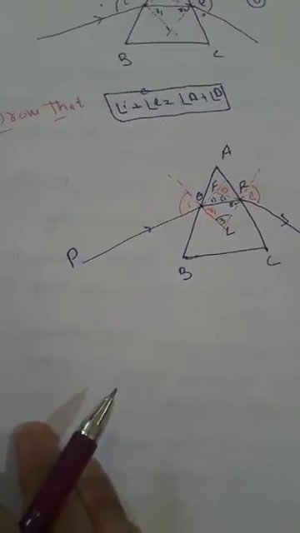When we proceed, we take the principal section of the prism ABC, in which A is the angle of prism. A ray of light PQ is incident on the face AB, and it gets refracted along QR inside the prism, and after refraction at R it emerges along RS.